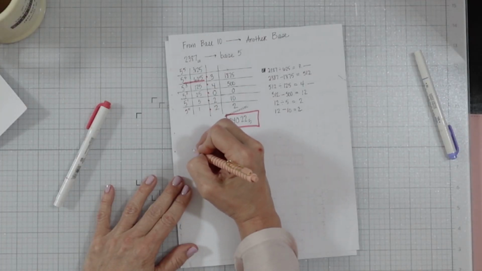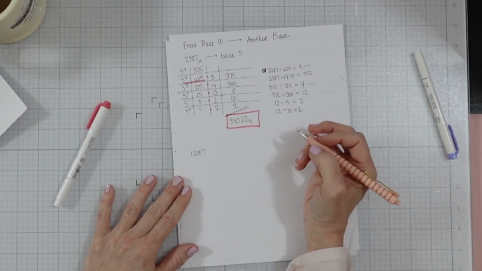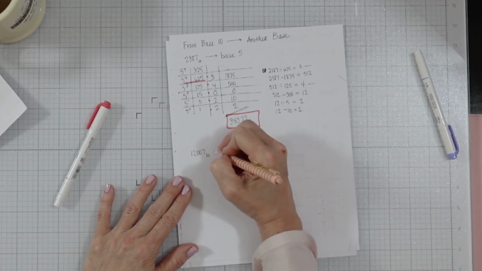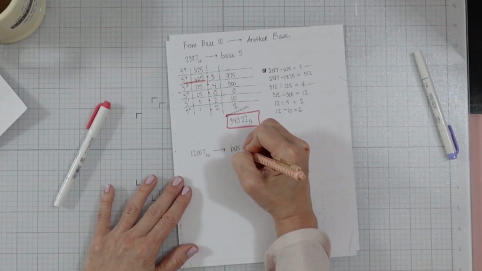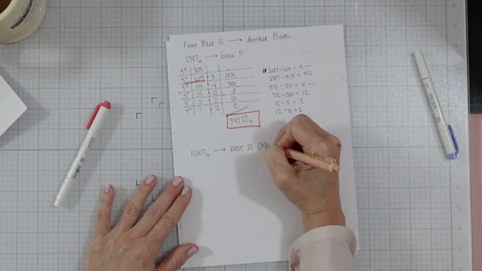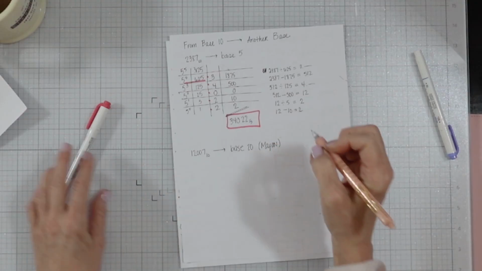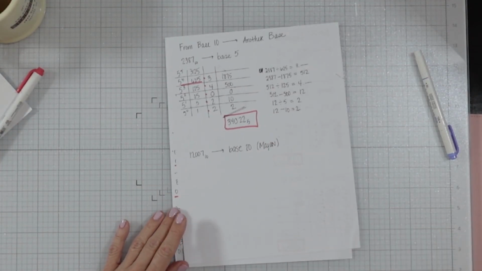Let's say that you had 12007, and that's in base 10, and we want to change that to base 20. And remember, that is Mayan. Okay, now we're just going to change it. We're not going to draw the pictures.